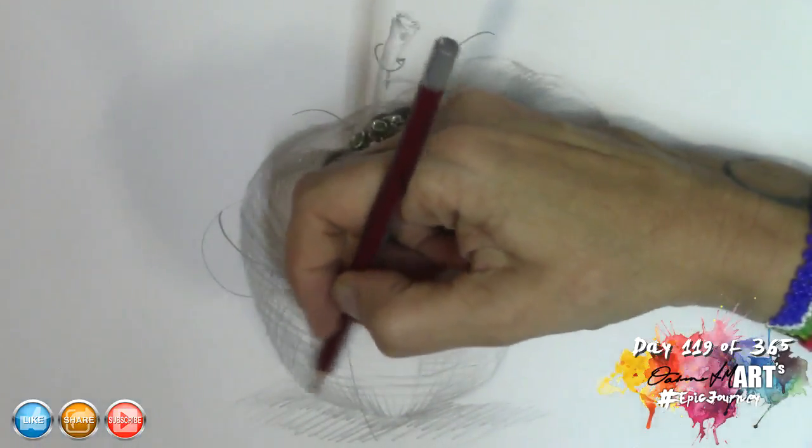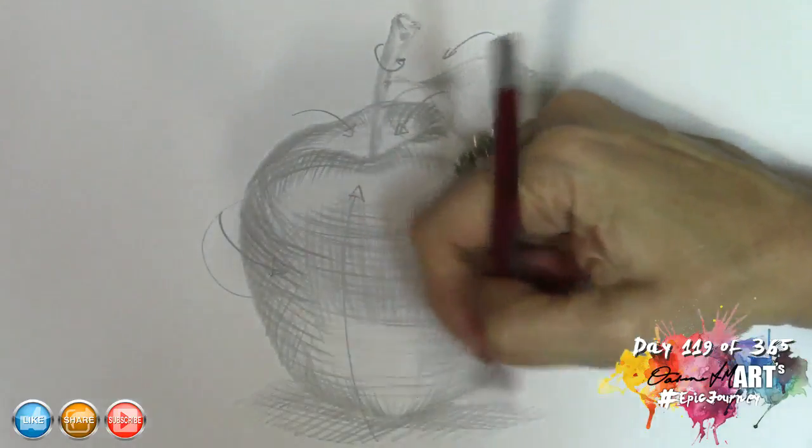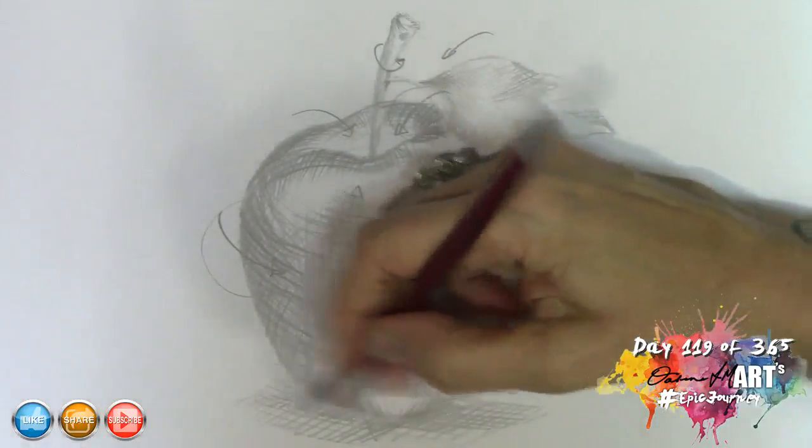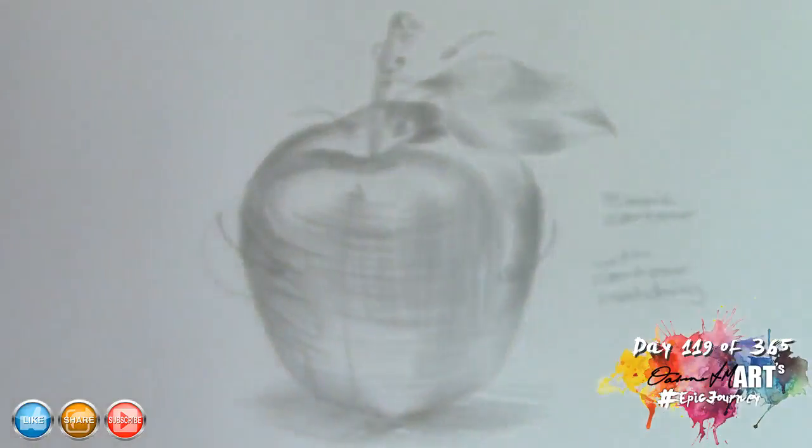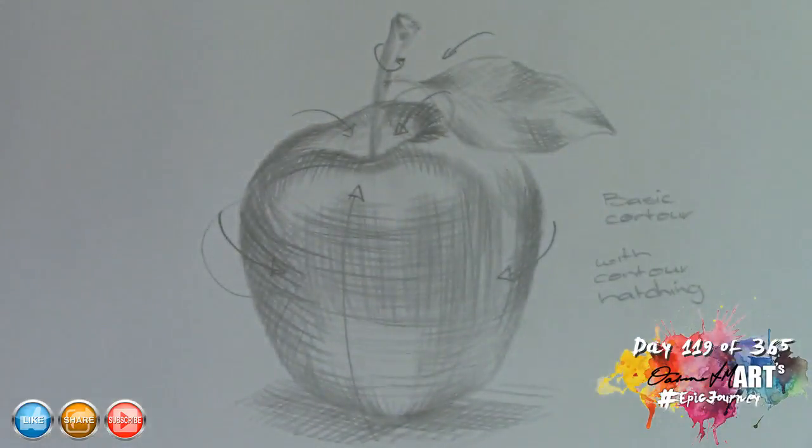Well, that's it for day 119 in our cross contour drawing and cross contour hatching tutorial. I hope that you have great fun doing it, and please don't forget to post me the images of what you're doing. It'll be great to see the progress in this area. I'm pretty darn sure you'll do a better job than I have.